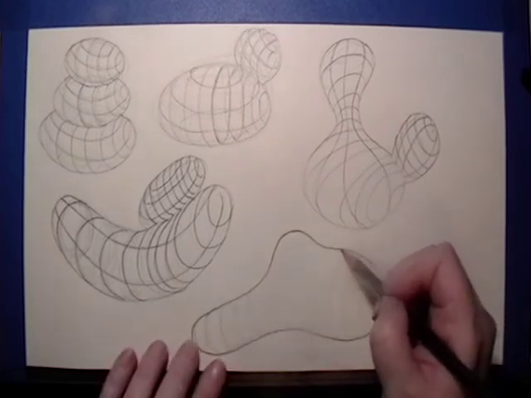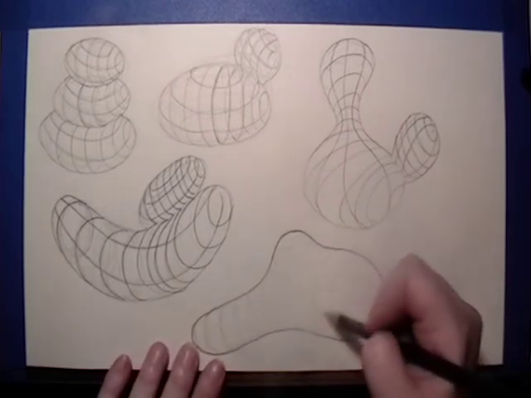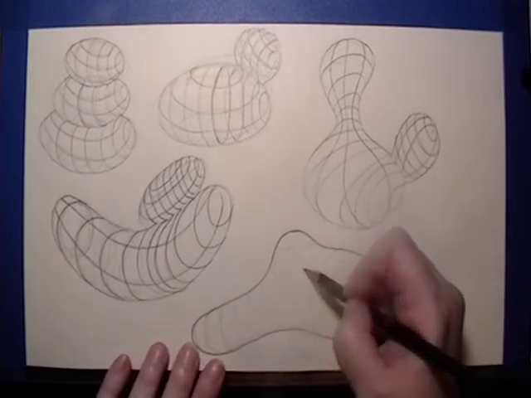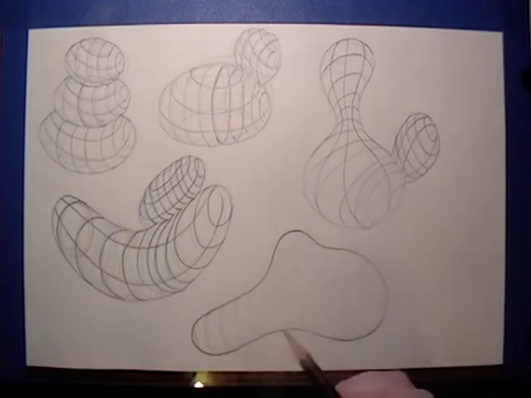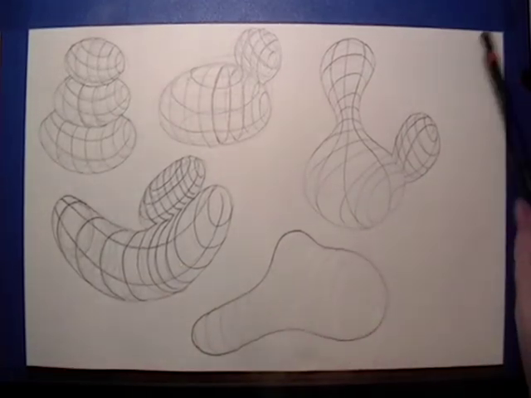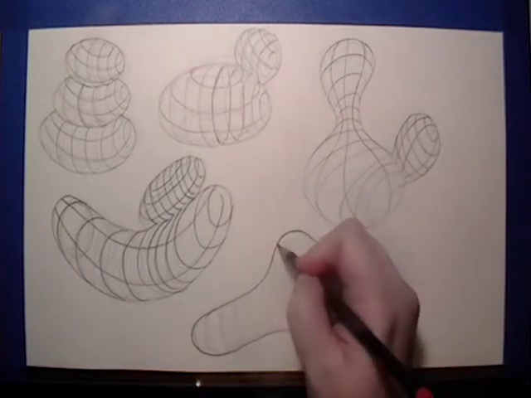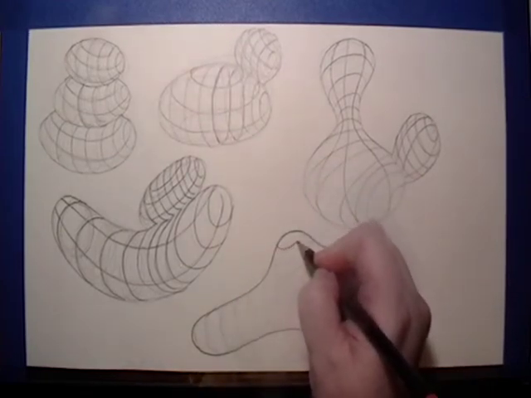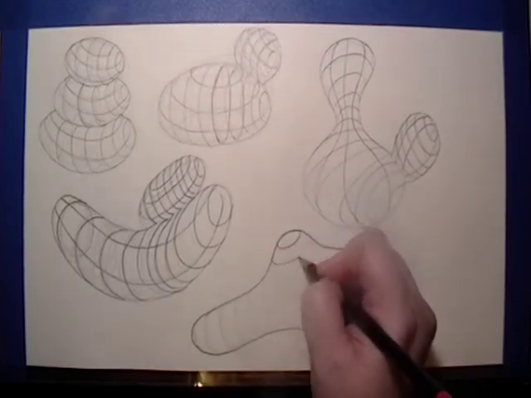And as you get to this middle part, it can't be perfect, because you'll see in just a second. So now I'm gonna go like this.